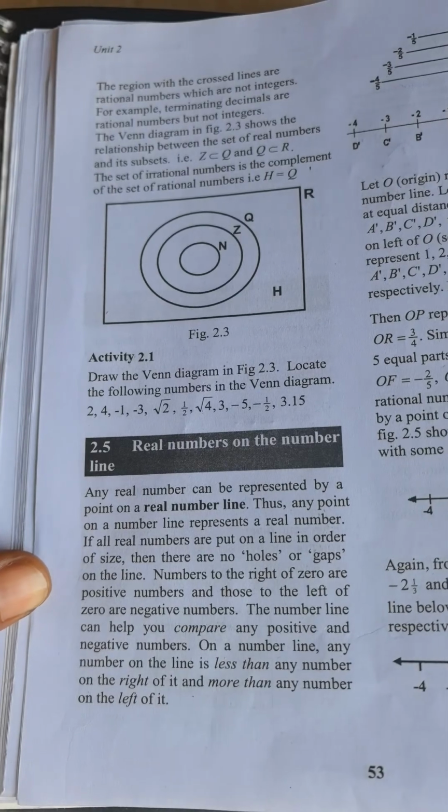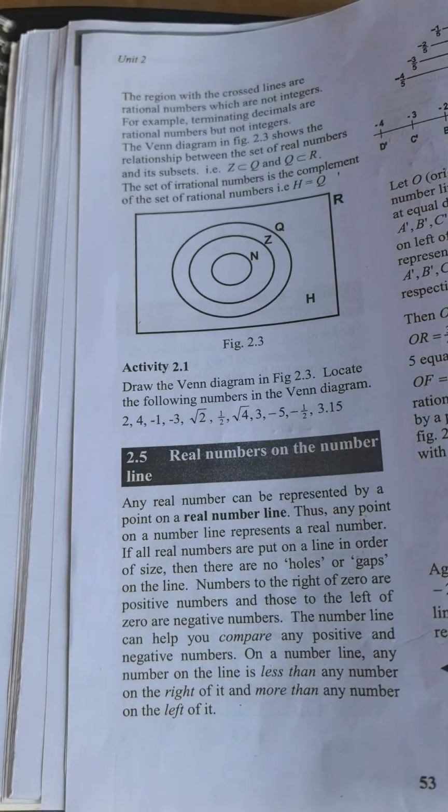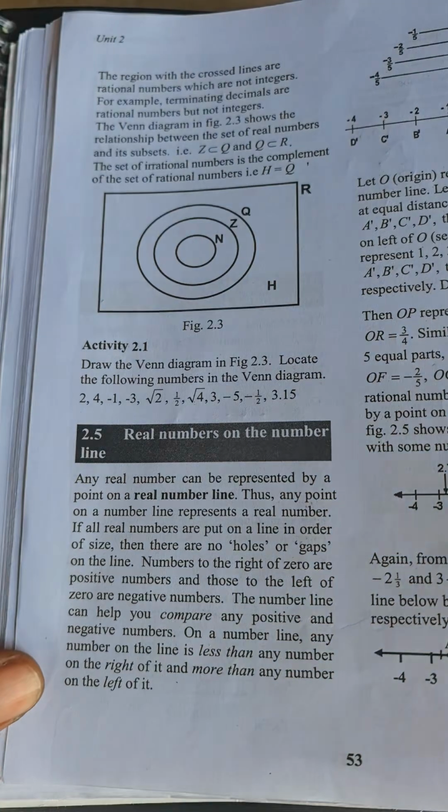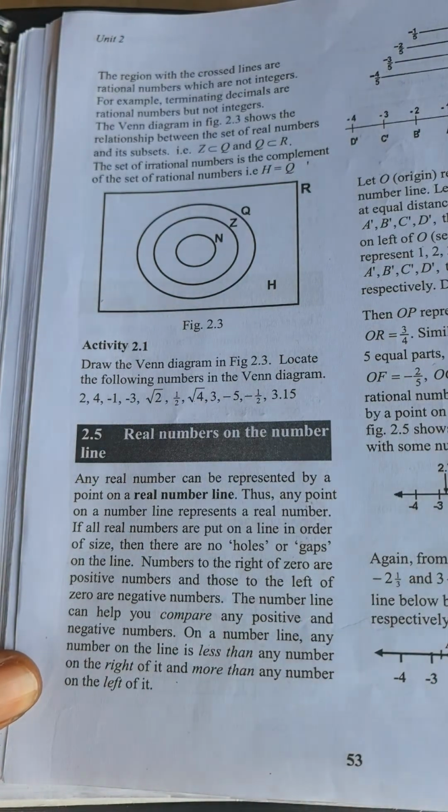Now let's read. That will help me manage my time. Where I have to write, I'll do so. Now, any real number can be represented by a point on a real number line. Thus, any point on a number line represents a real number. If all real numbers are put on a line in order of size, then there are no holes or gaps on the line.